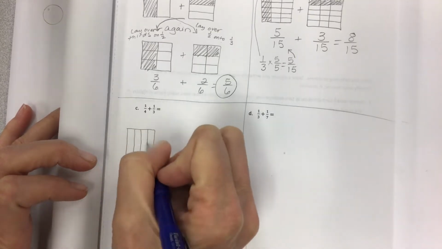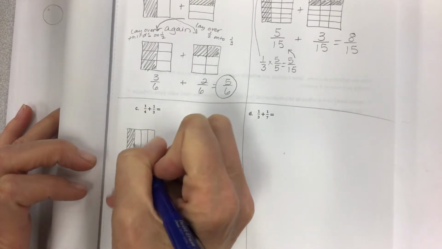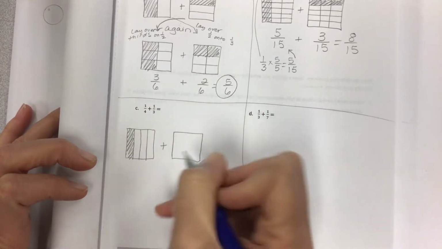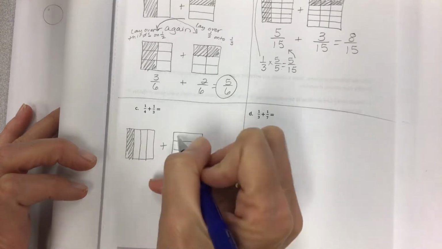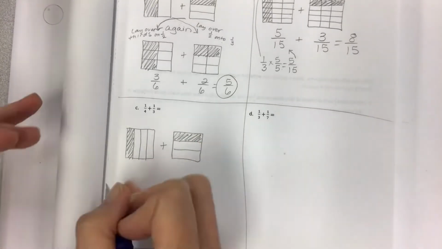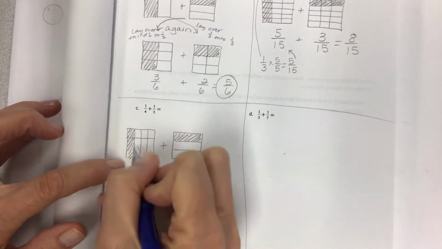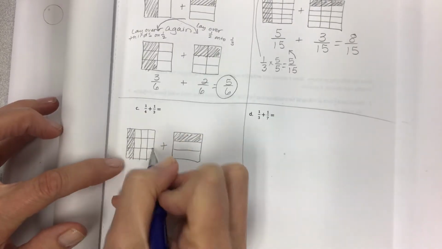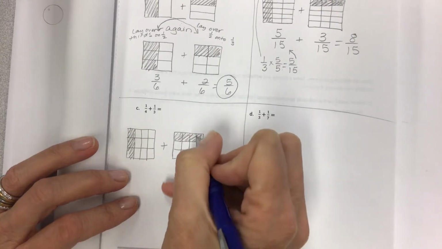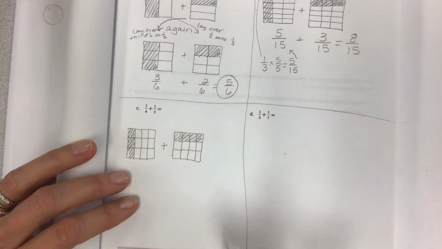Vertical for the first model, 1/4 plus 1/3. Horizontal for the second model. Now lay over thirds, 1, 2, 3 sections, and lay over fourths. I always do half the left, half the right when I make fourths.